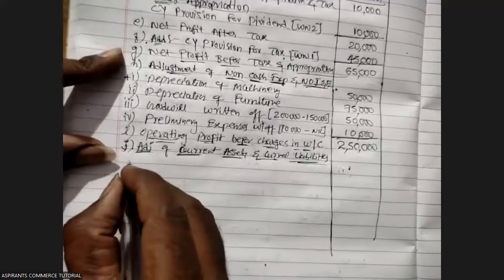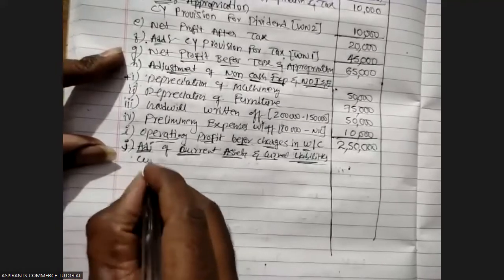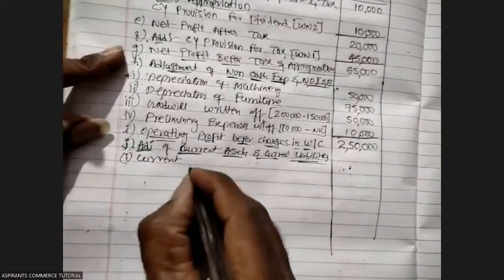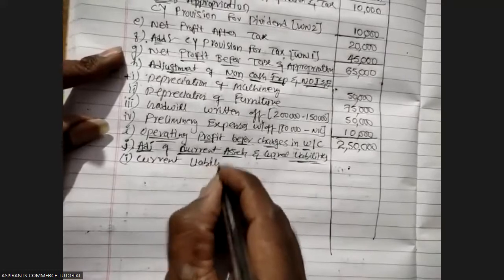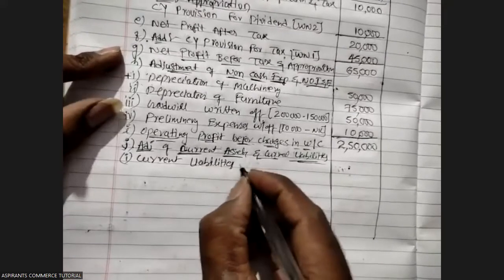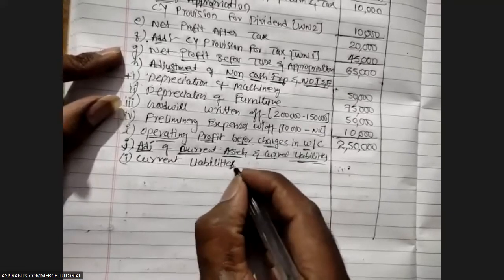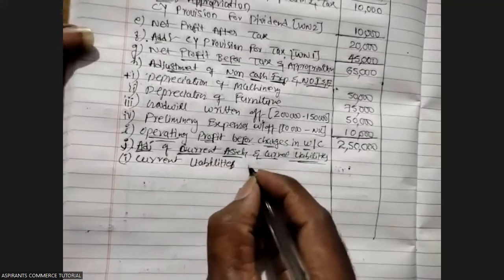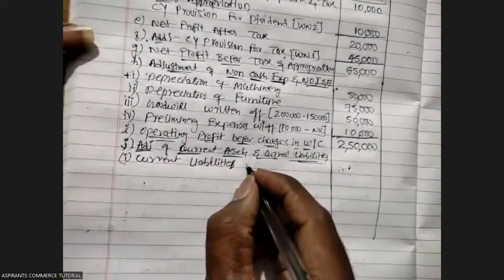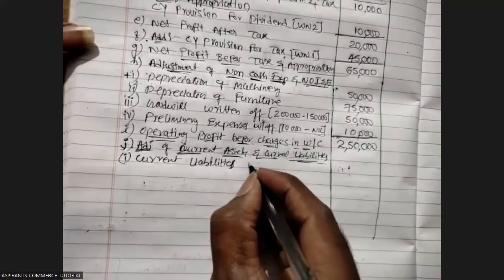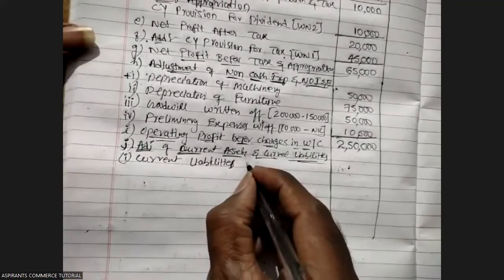First one, we are having current liability. So current liability opening balance is how much? 25,000. Closing 30,000. Okay, so opening 25 and closing 30.